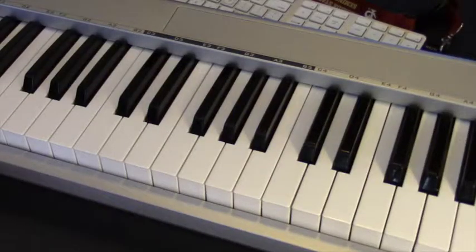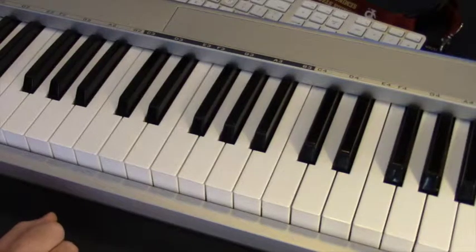Okay, now let's go over to the keyboard. And if you've got a piano at home, get your piano or your keyboard out. Music theory is best learned at a keyboard, so let's go. Okay, so now we really are picking up where we left off.